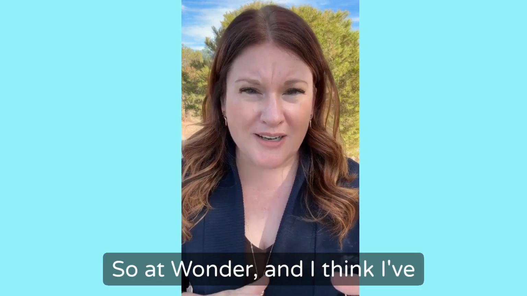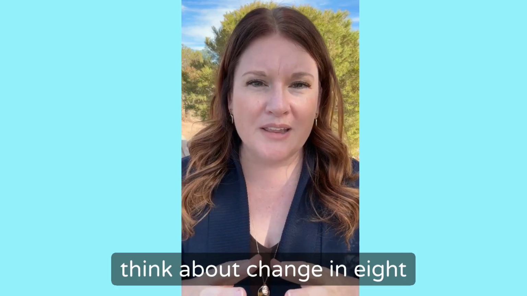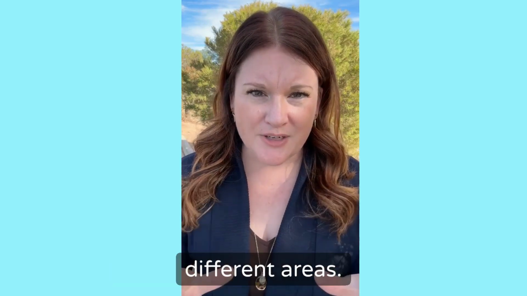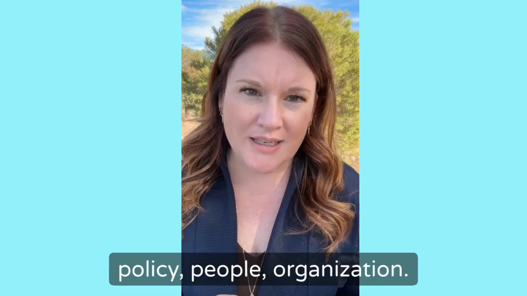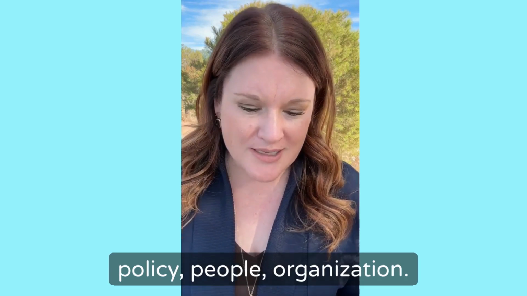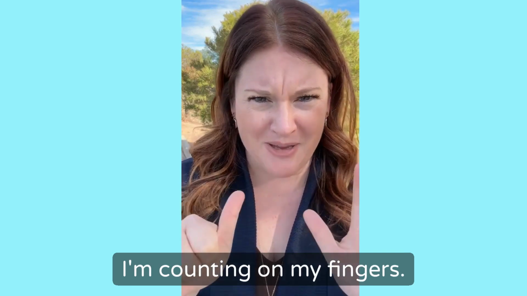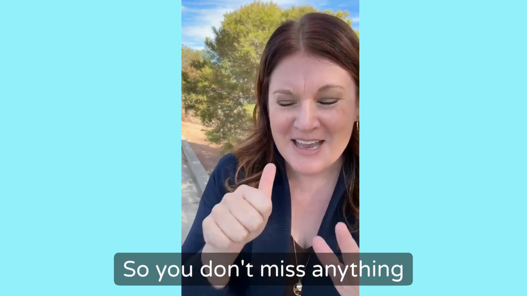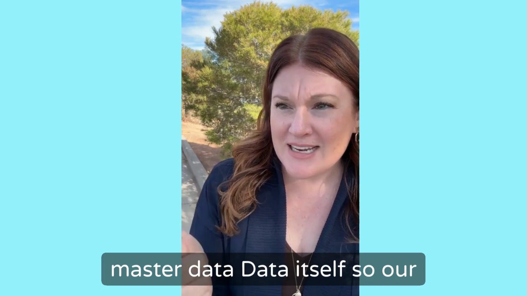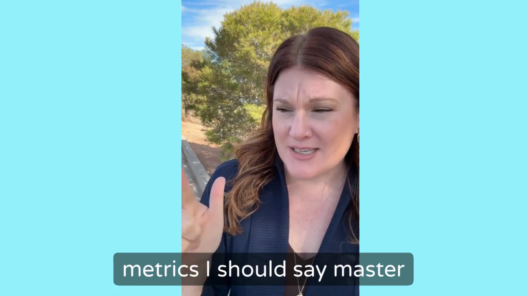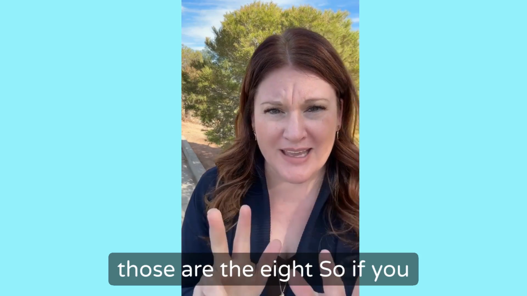At Wonder, and I think I've talked about this in previous videos, we think about change in 8 different areas. We call them the 8 change levers, and they're policy, people, organization, process, tech, master data, data itself, or metrics, I should say, and culture. I'm counting on my fingers so I don't miss anything. So those are the 8.